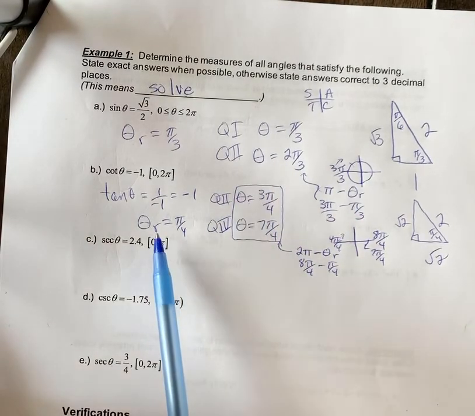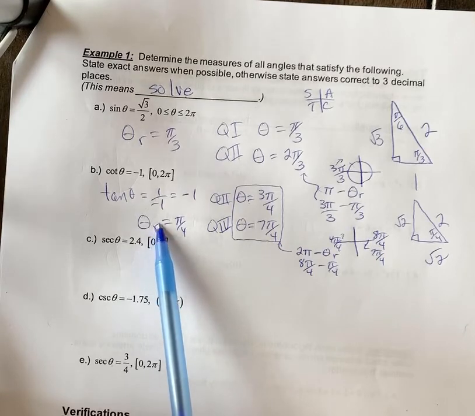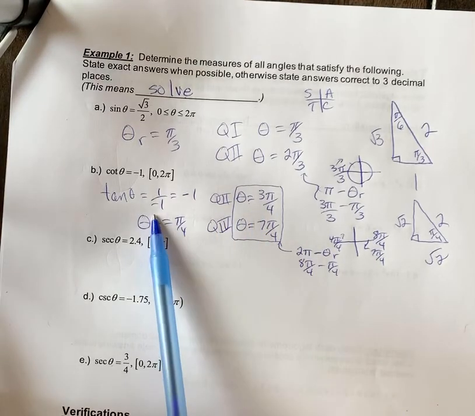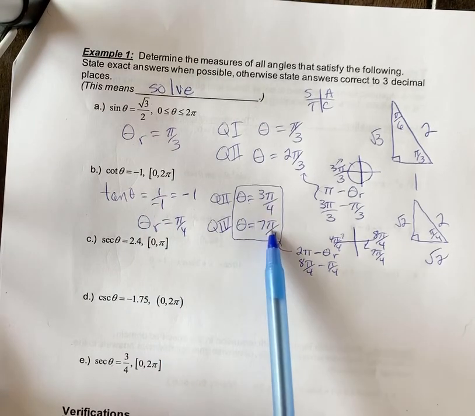The other important thing is make sure when you're writing your reference angles that it's an R. Theta, if you put just theta, that would assume that that is also one of the answers, but it's not. Theta is just these two values.